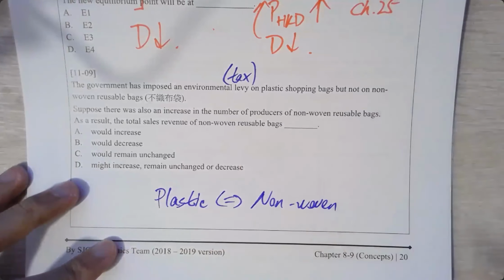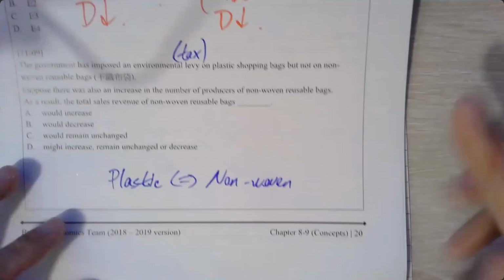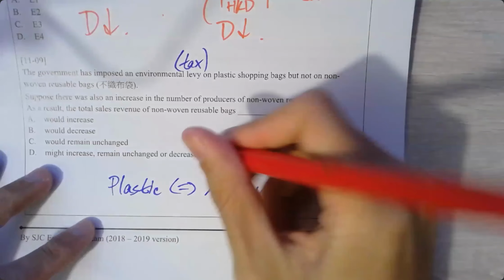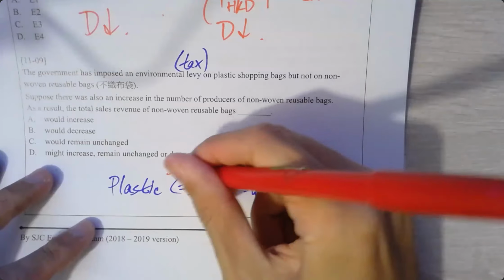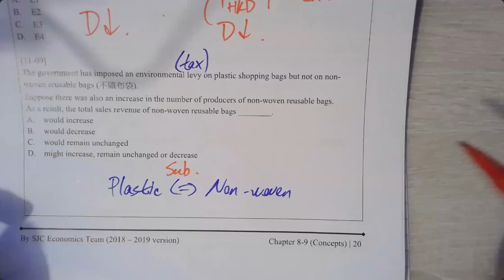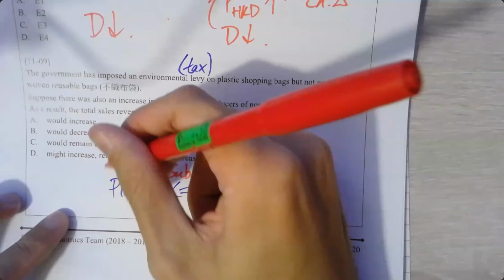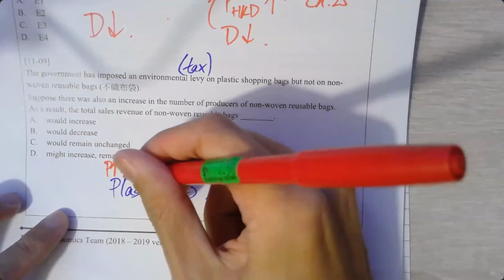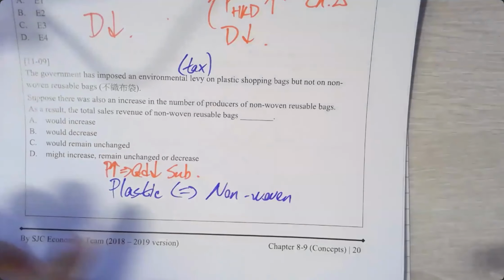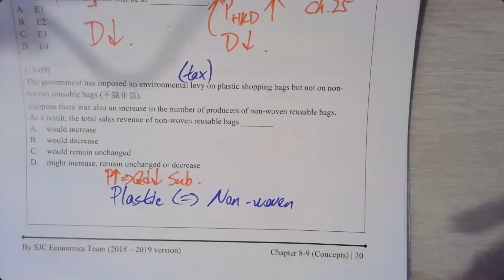Here we know that plastic bag and those non-woven bags, what are they? They fall into a relationship we call substitute. So here, plastic bag becomes more expensive. So people would get less of plastic bag.